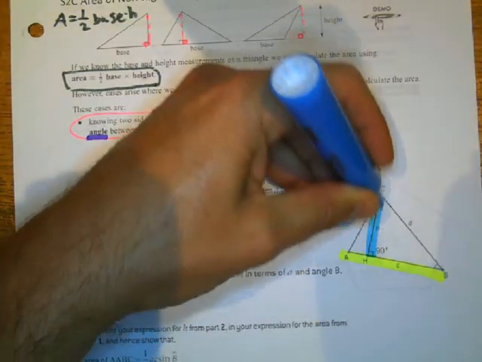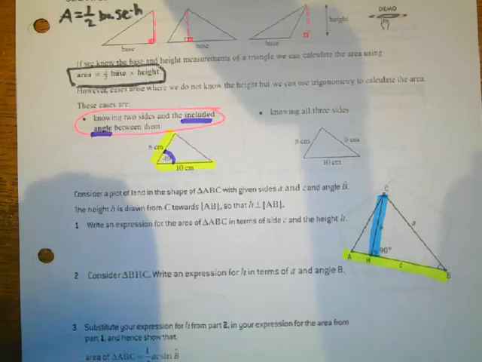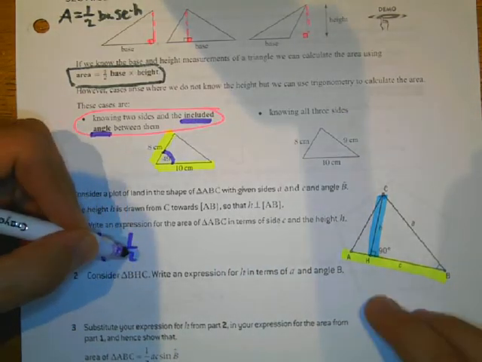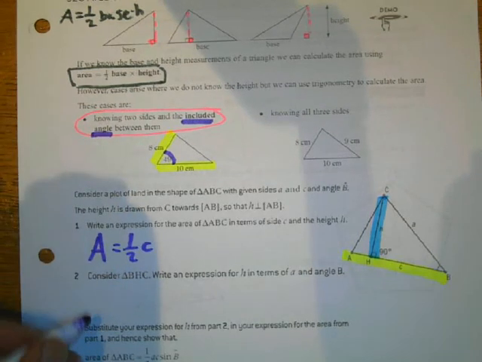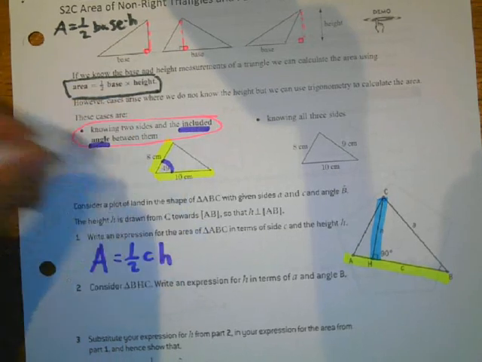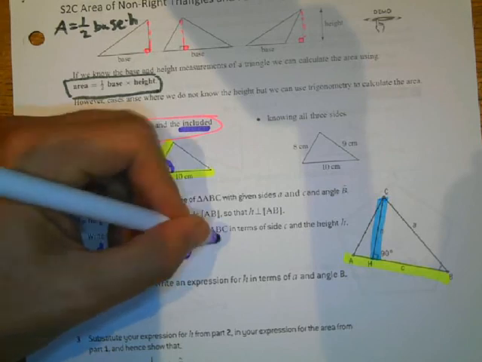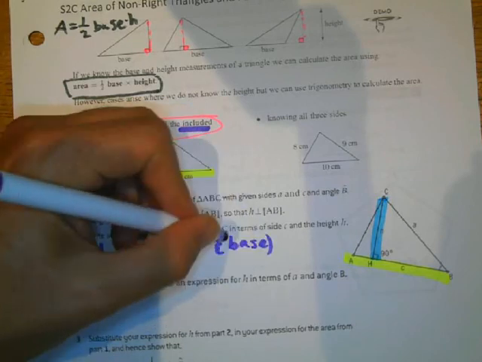So the area of this triangle is going to be 1/2 base, which is the length lowercase c, and the height, which is h. Okay, so this is 1/2 base times height, right?